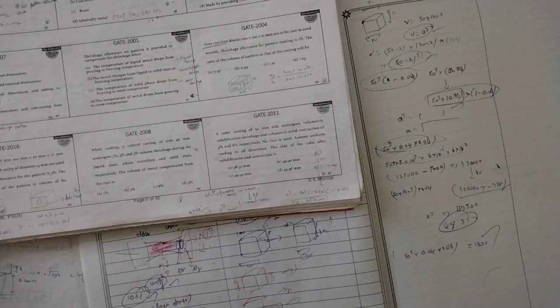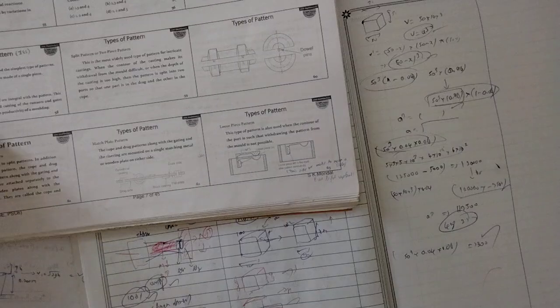It means for each and every step we have to calculate. Don't take everything entirely and go directly. Just go in smaller steps.